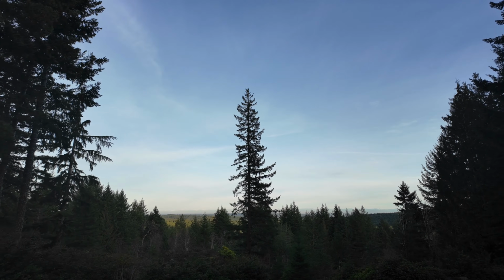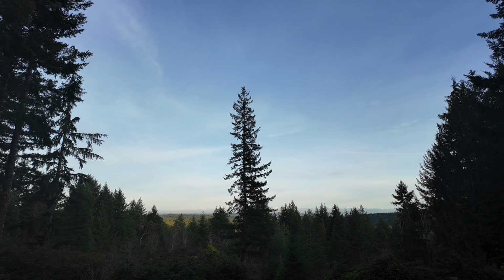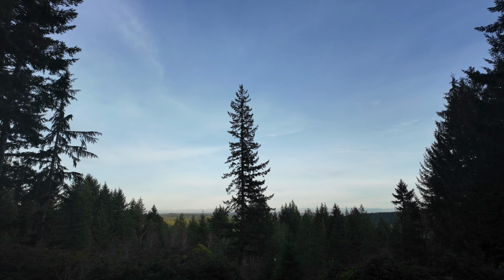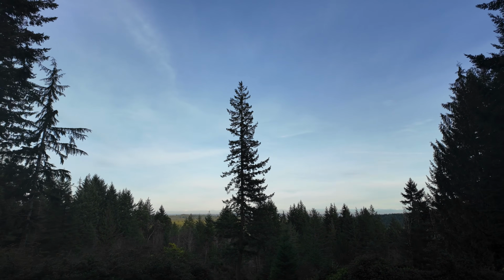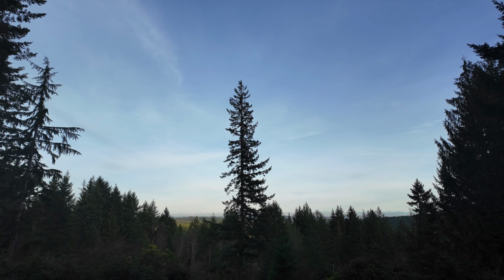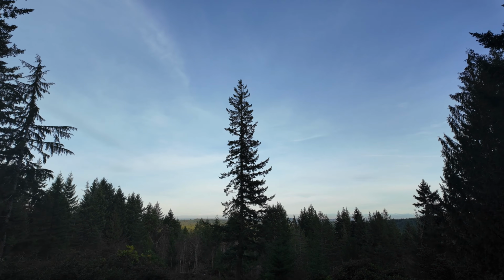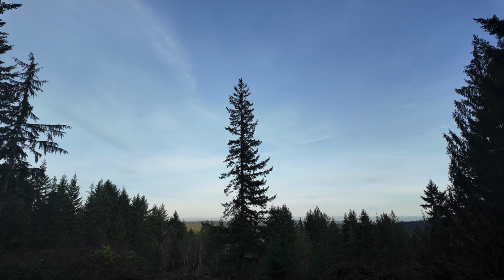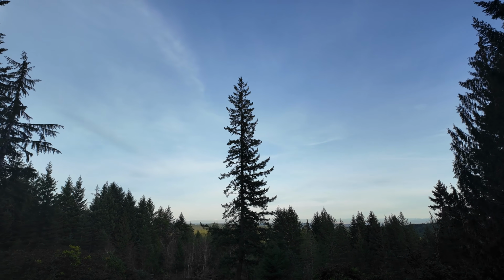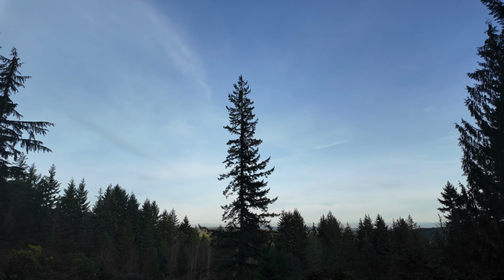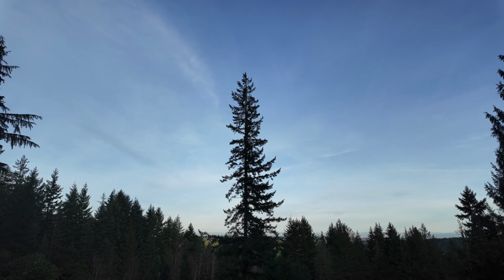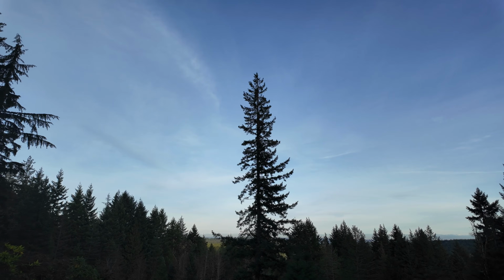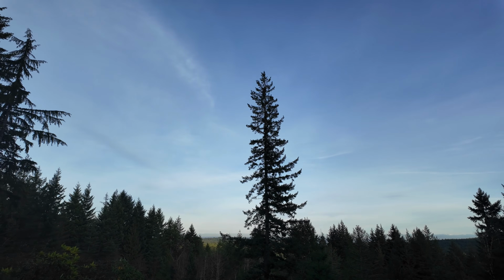Now, as I said earlier, you can track absolutely anything. It doesn't have to be a face, a person, a pet, and it doesn't even have to be a moving subject. In this clip, I'm tracking the large tree in the center of the frame. And this allows me to walk around and capture my subject from different perspectives while the camera keeps my frame firmly locked onto my subject.